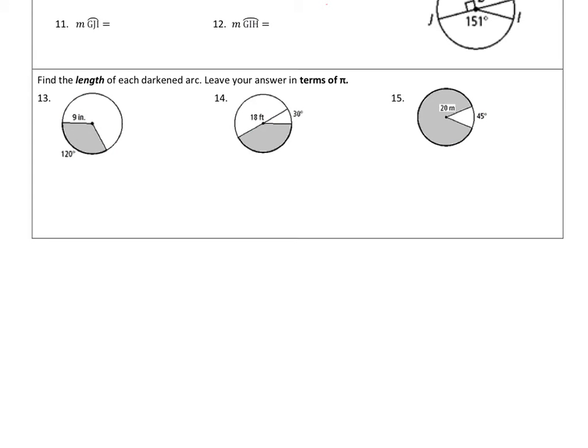For the next couple, I'm looking for arc length, and I'm keeping it in terms of pi. Well, don't forget about your formula from earlier.